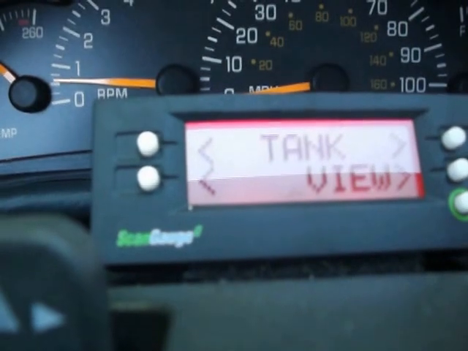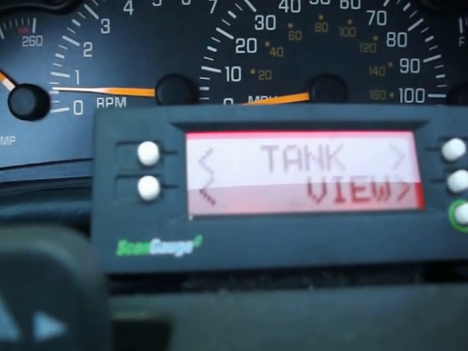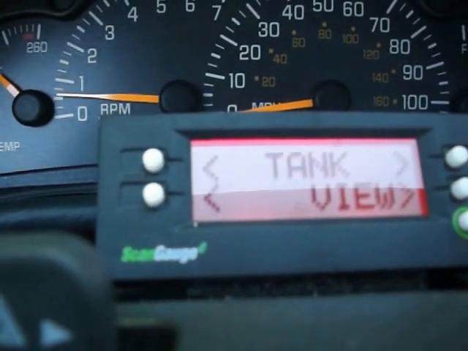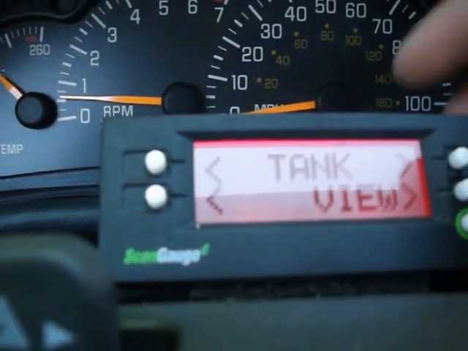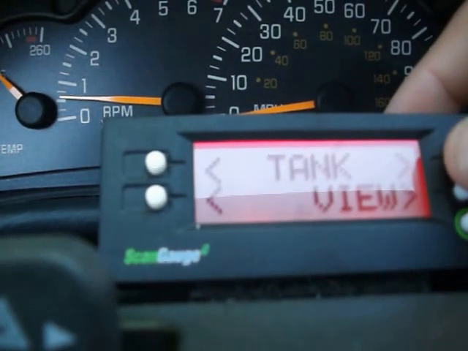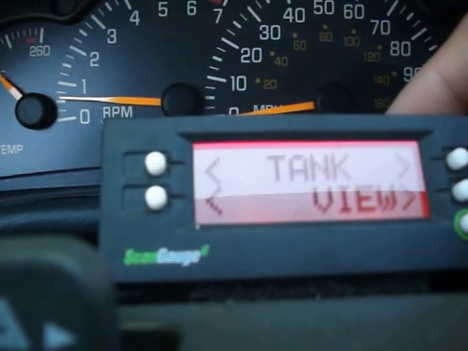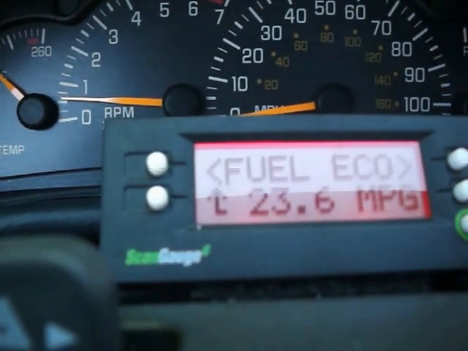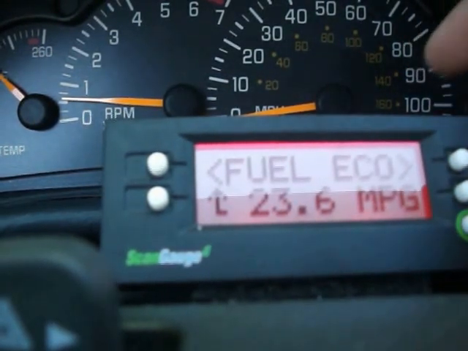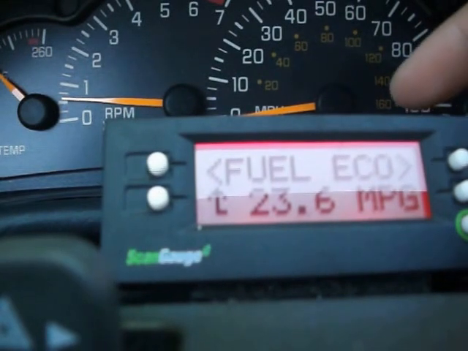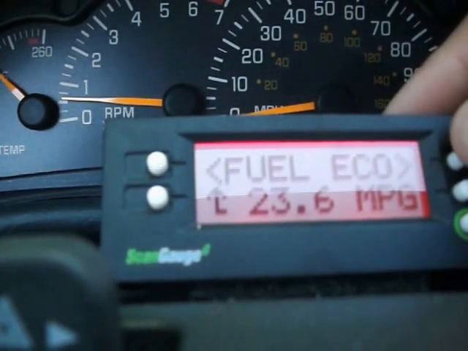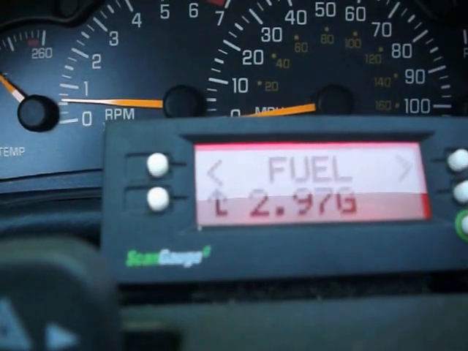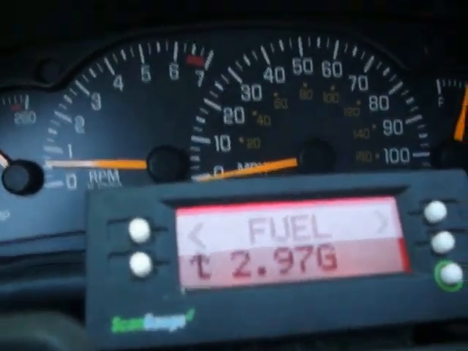Okay, tank. This is what you want to be in if you want to know your true average for the full tank of gas. Because if you're in tank mode and you turn the car off and then an hour later turn it back on, it will still say 23.6. It won't erase and start again like in the gauge category.